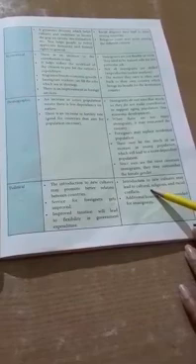Now the negative political impact of migration on the destination country. Introduction to new cultures may lead to cultural, religious and racial conflicts. Additional housing is to be provided for immigrants.